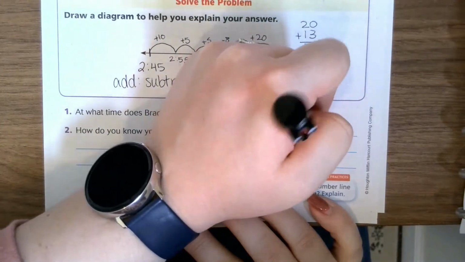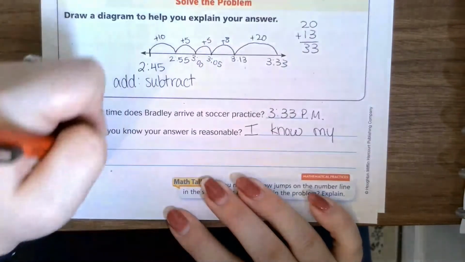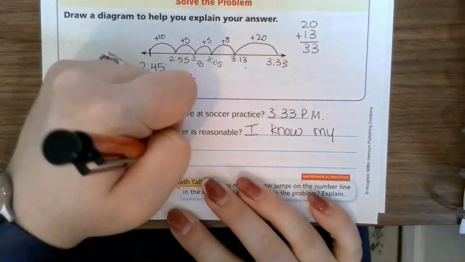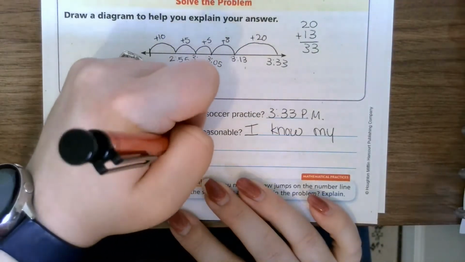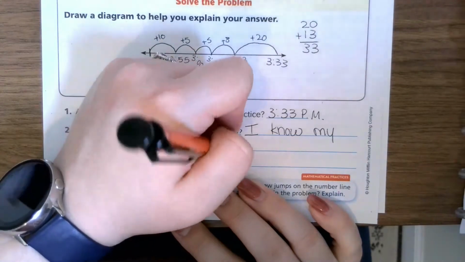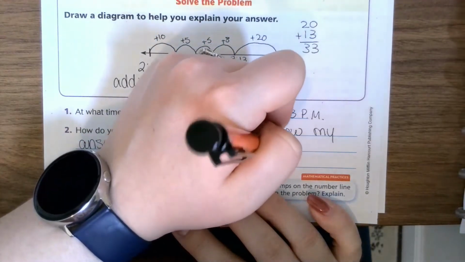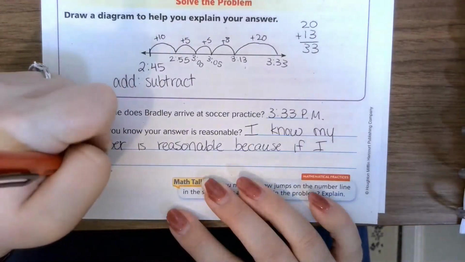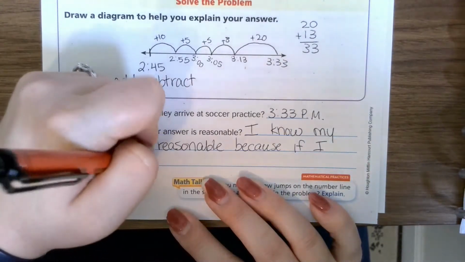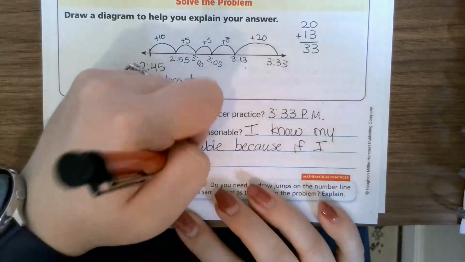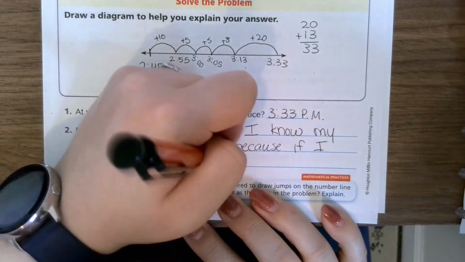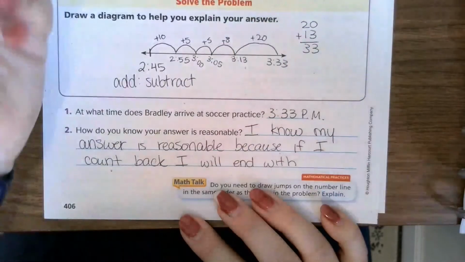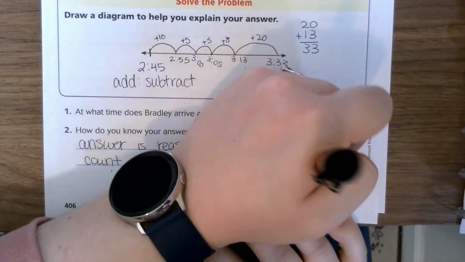I know my answer is reasonable because if I count back, I will end with 245.